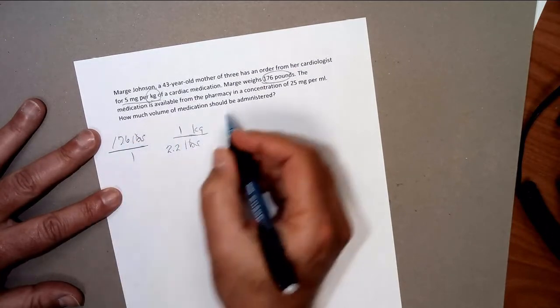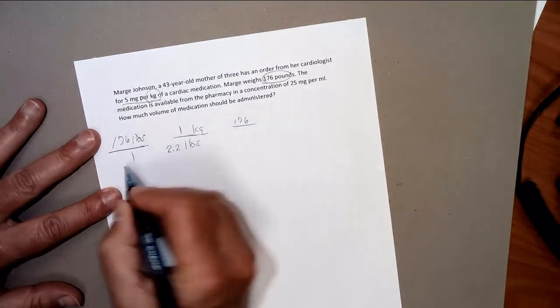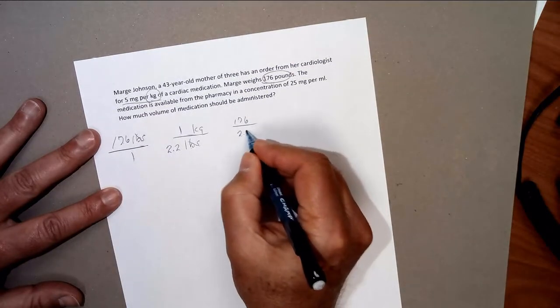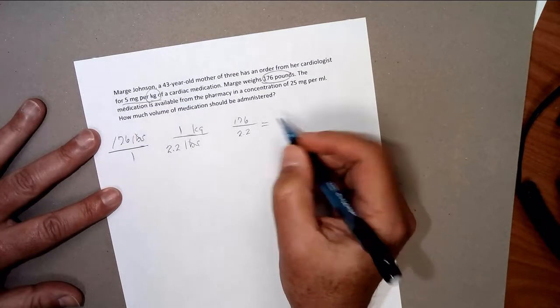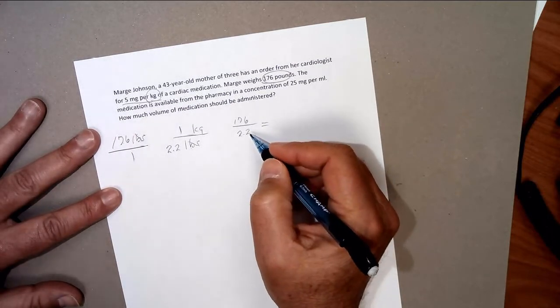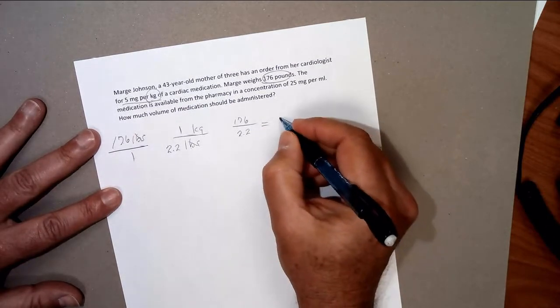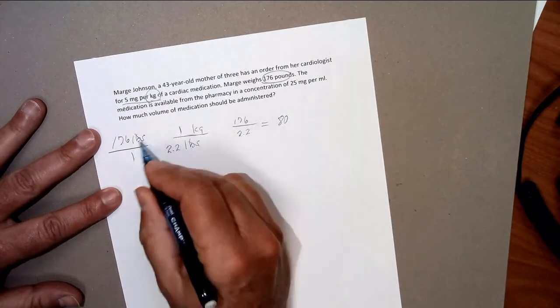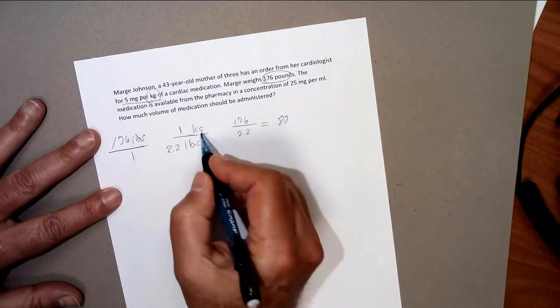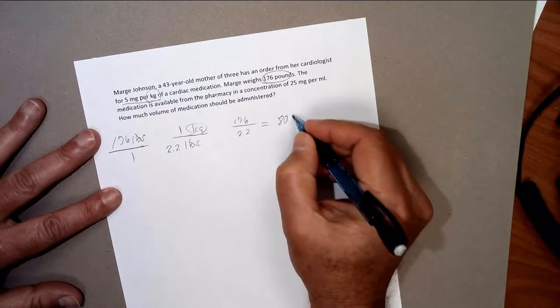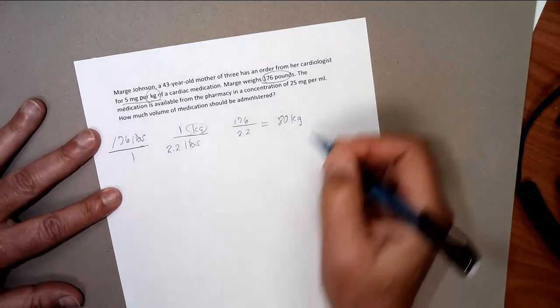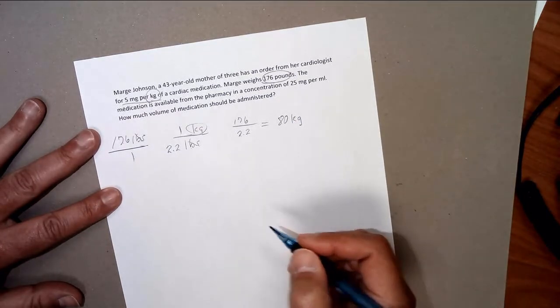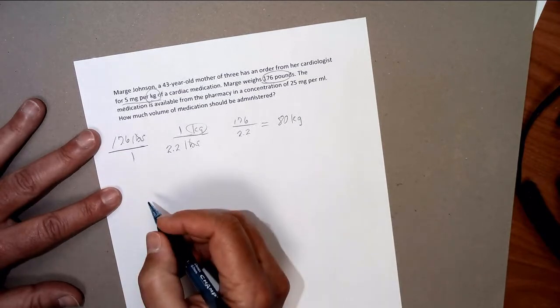176 times 1 is 176. 1 times 2.2 equals 2.2. And just solve that: 176 divided by 2.2 equals 80. Since pounds and pounds canceled, my unit that's left is kilograms. So that's going to be 80 kilograms as the weight of my patient. Let's go back to the order.